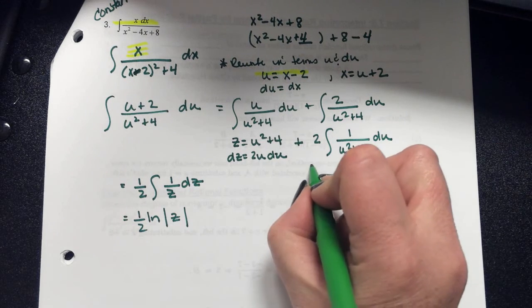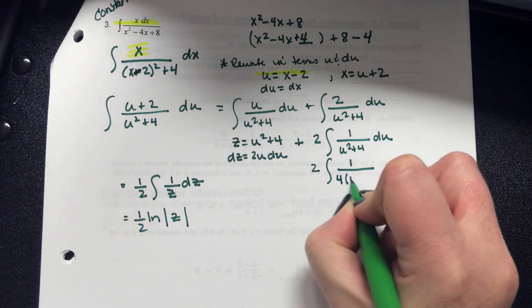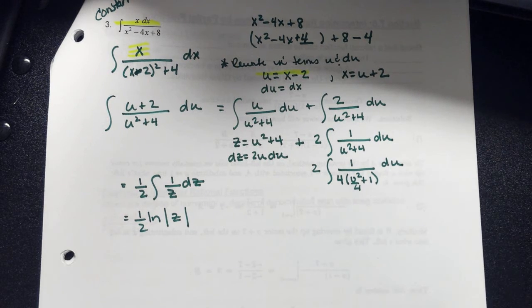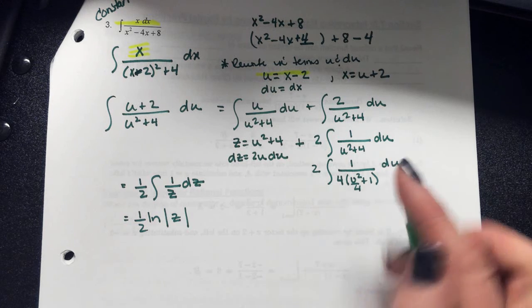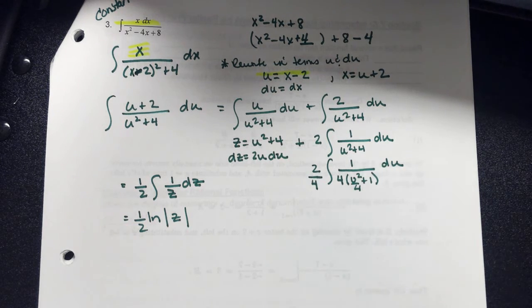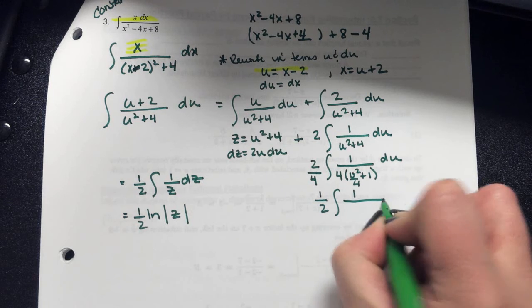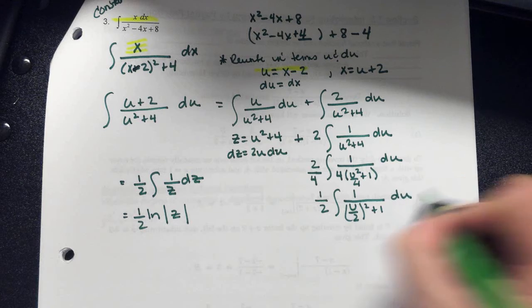So again, I'm going to rewrite this as 2 times my integral of 1 over 4 times the quantity of u squared over 4 plus 1 du. What constant can I pull now out of this integral? I can pull out a 1/4. So I end up with 2 over 4, which I know will reduce to 1/2. So I've got 1/2 times my integral of 1 over u over 2 to the second power plus 1 du.